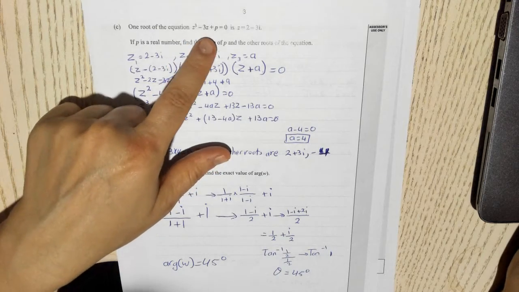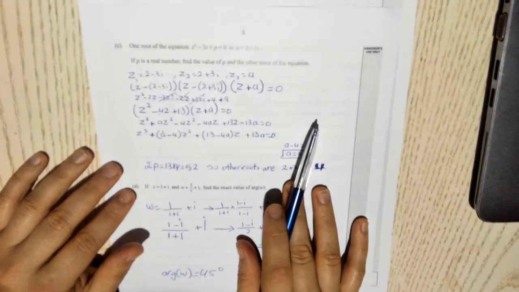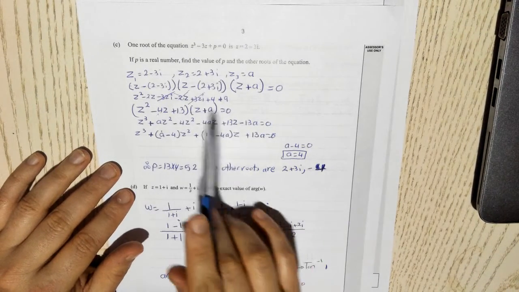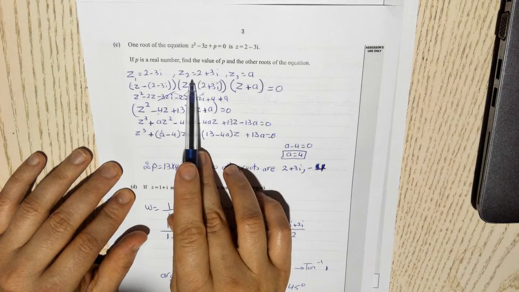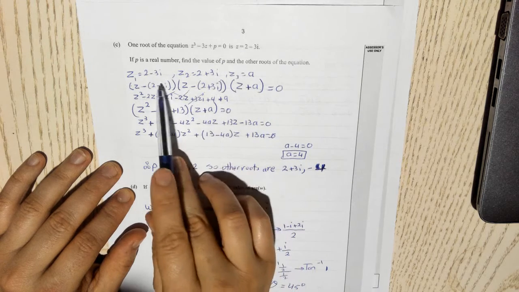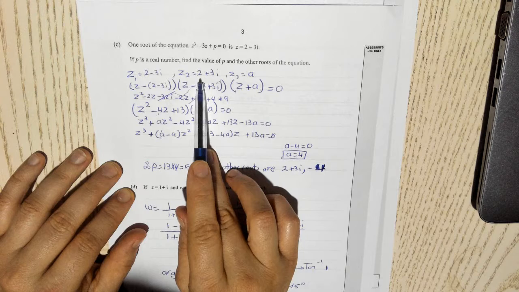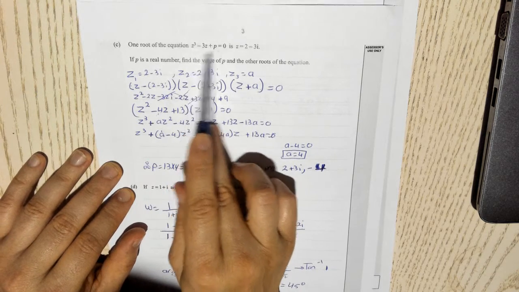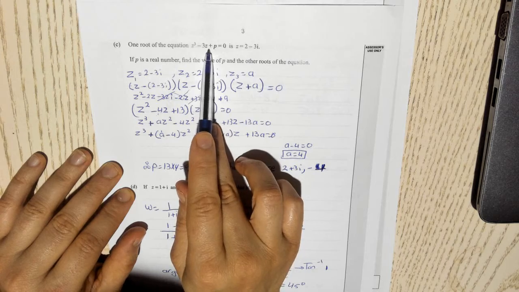Because the main equation has no complex components, we know that the second root will be the conjugate of the first root that's been given. That's due to the equation having no complex number components, which is i.